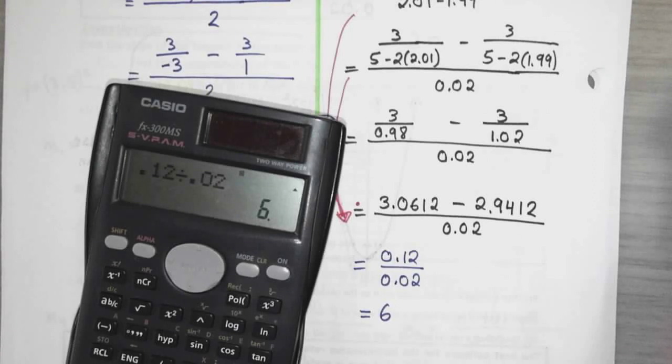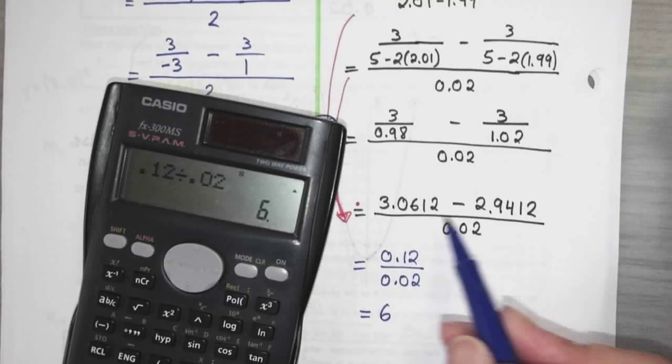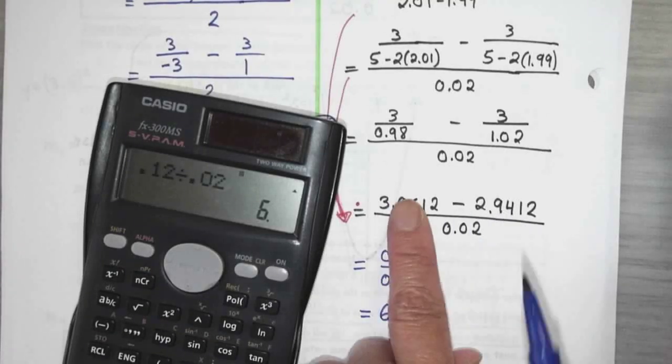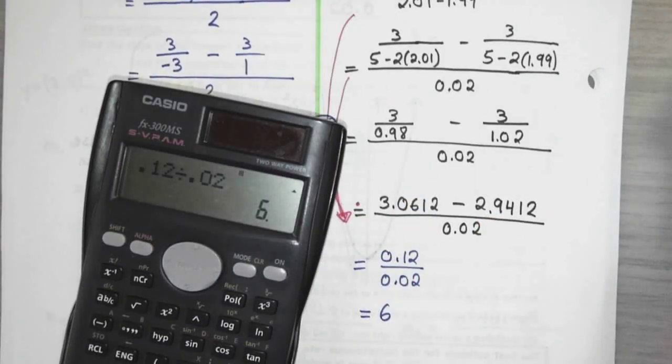But if there were more than 4 decimals, would it not equal 6 exactly? Yeah, it might be 5.99999, and then I would put approximately 6. Then I would round. It's just for that last term you want 4. Here, if you round it to 3 and 3, you get 0. So then everything's 0, right?